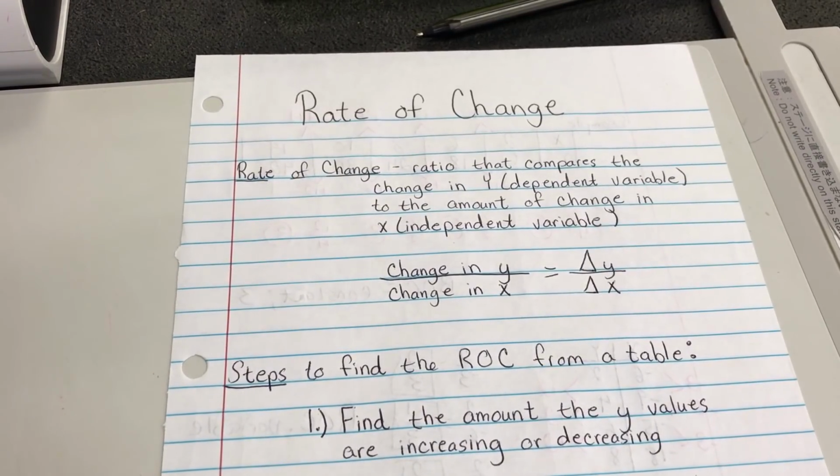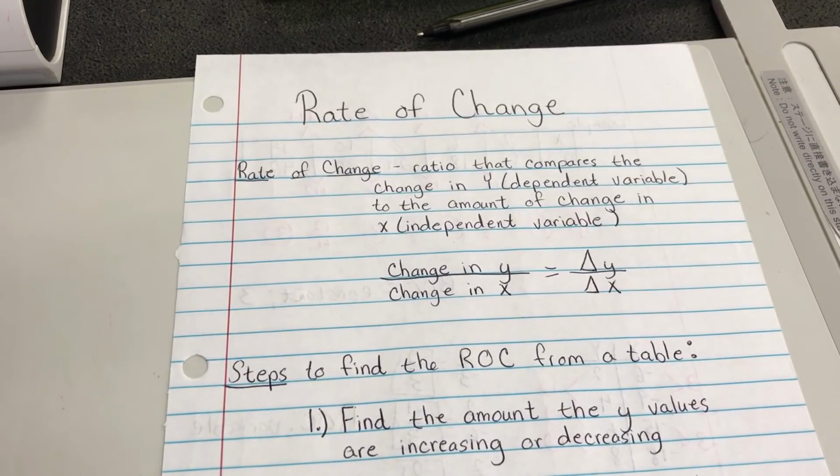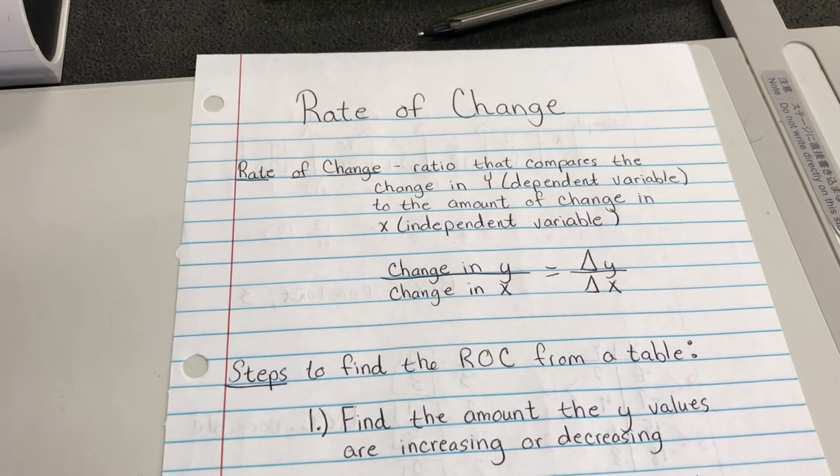Today's lesson is over rate of change. There is a lot of writing for these notes, so I'm going to go ahead and go through the notes. And if you need extra time, please just pause the video, write down what you need to, then hit play to continue to hear the explanation.